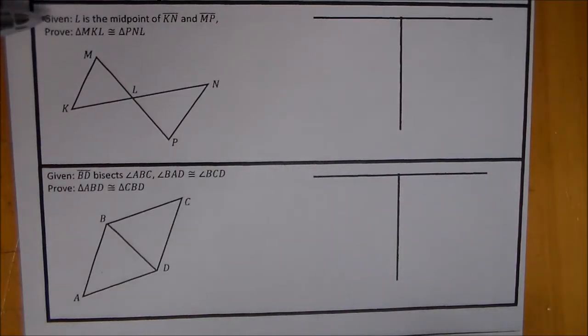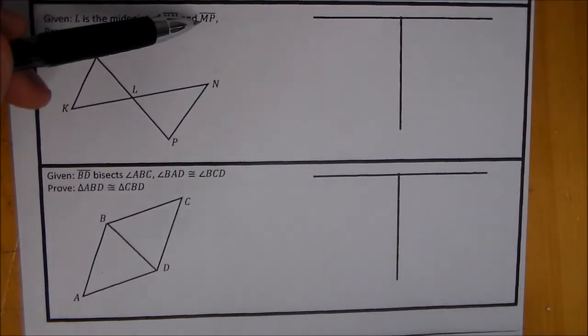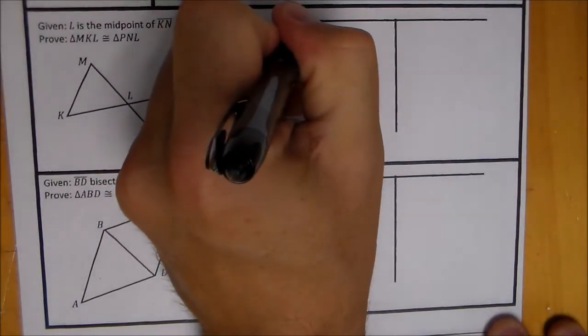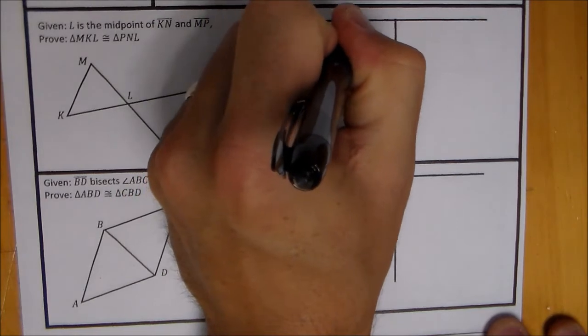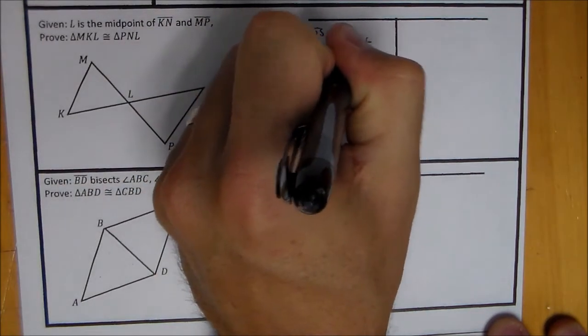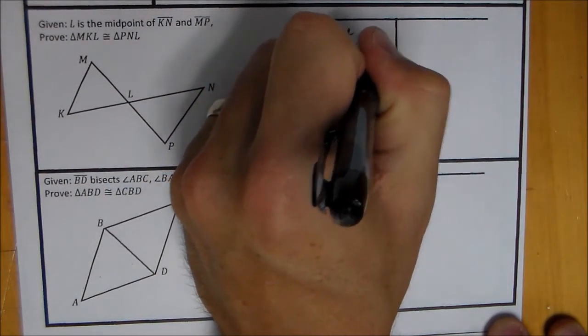So for this first problem, we're given that L is the midpoint of KN and MP. So in this case, it's actually a midpoint for both of the segments. So we're going to write this over here. L is the midpoint of KN and MP. Now that is, of course, our given.